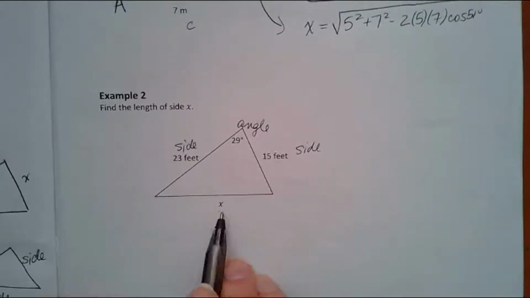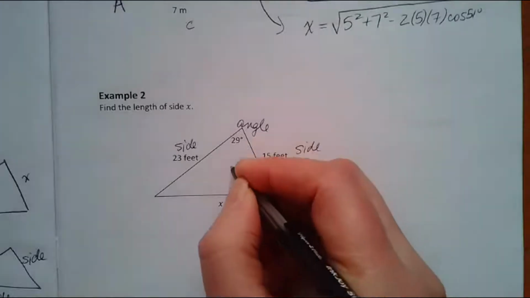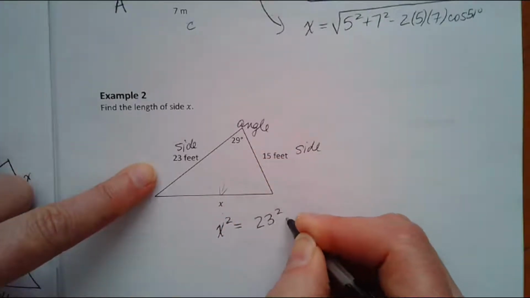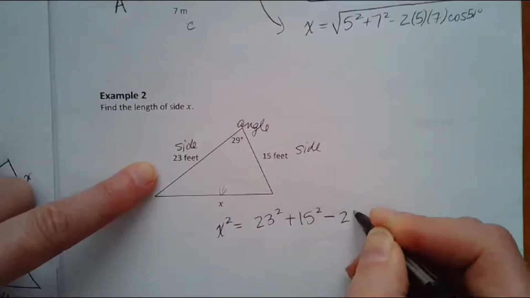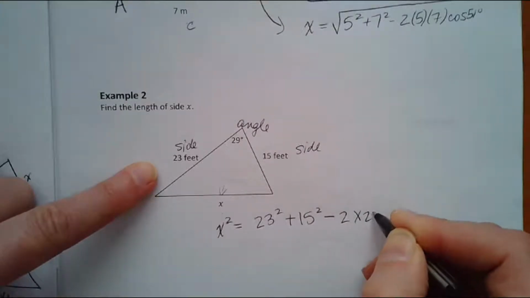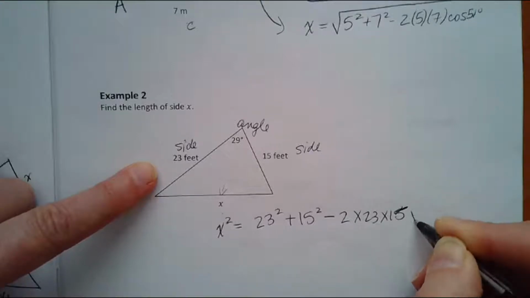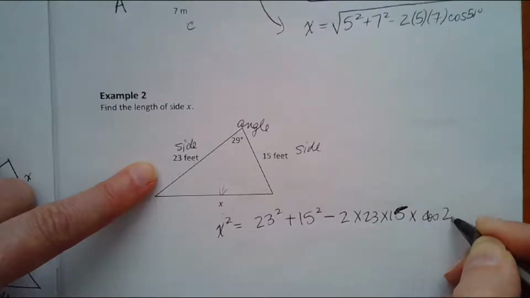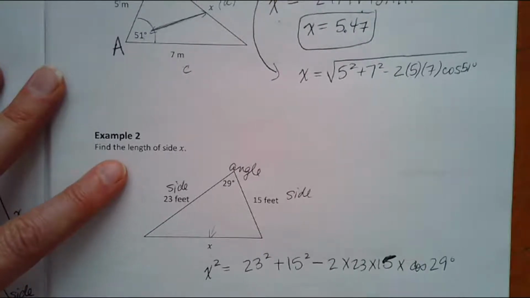So I know that x squared will be equal to, because this is the side, 23 squared plus 15 squared minus 2 times 23 times 15 times cos of 29. Okay, so that's the law of cosines.